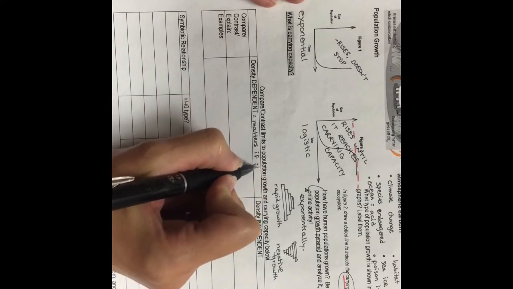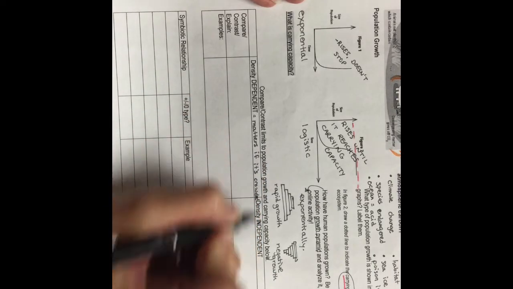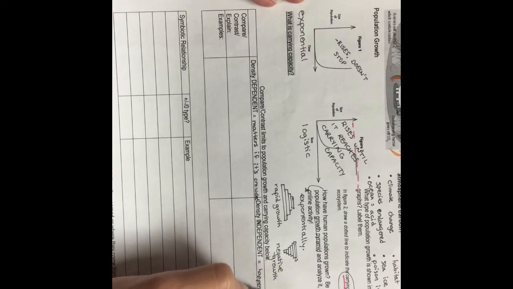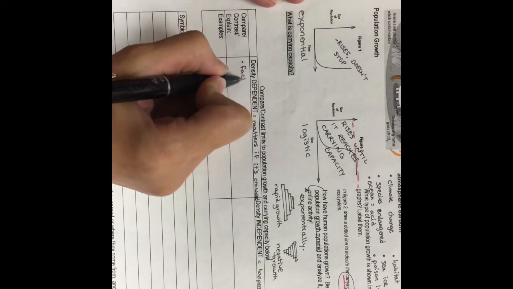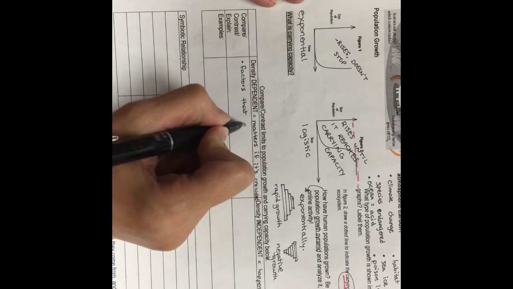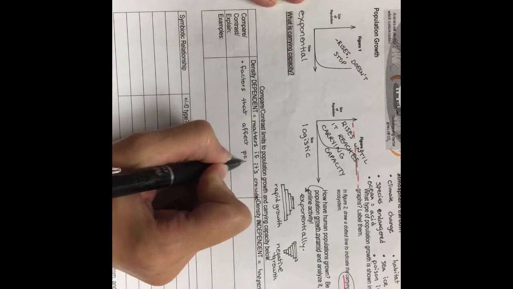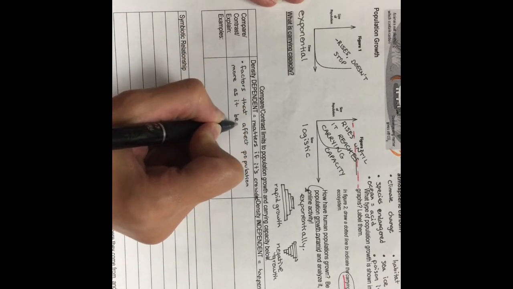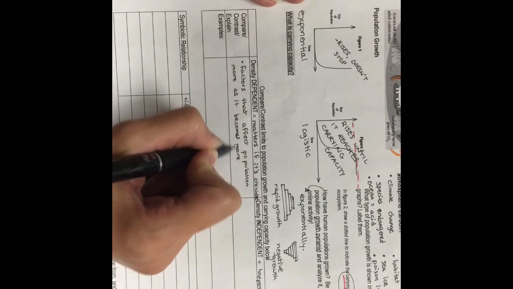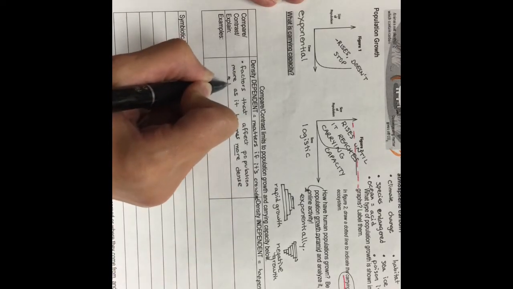Density-dependent factors that limit population or would limit the carrying capacity of an ecosystem are things that matter more when it starts to get crowded. These are usually biotic things. So for example, in class we talked about the fact that as the deer population got more and more crowded, they used up all the food that was available, and then they started to starve and the population fell back down again.